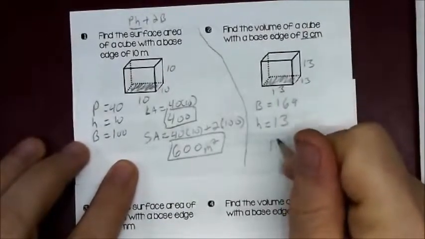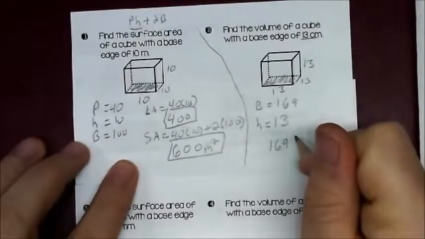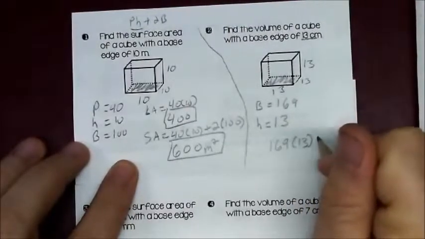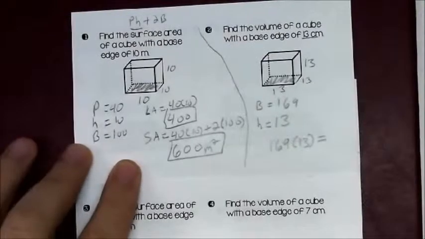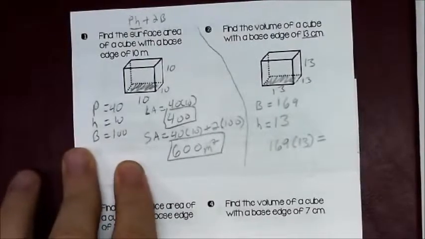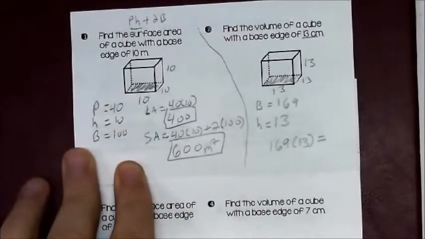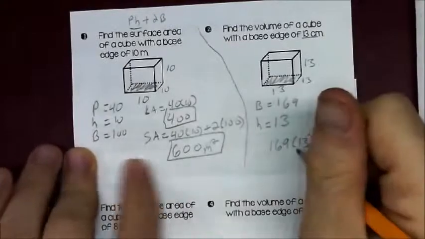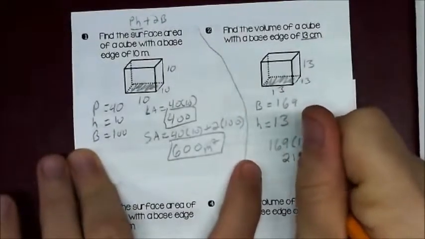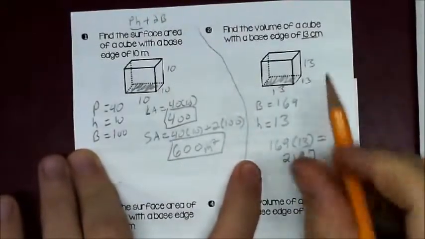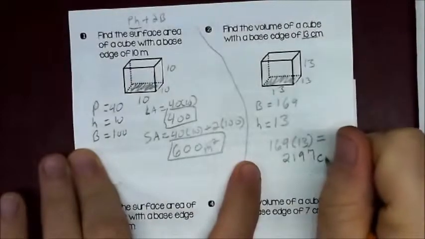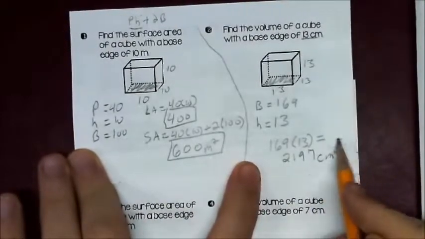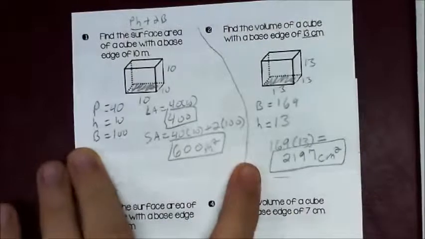With a height of 13, we just do 169 times 13. And we get 2197. And this would be in centimeters, since they gave us units here.